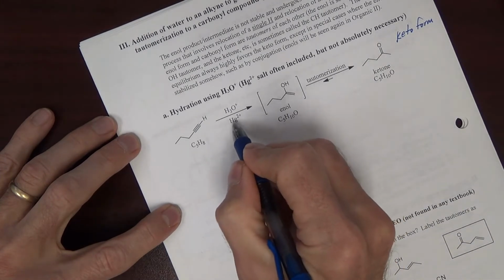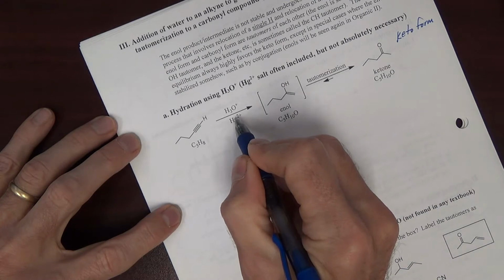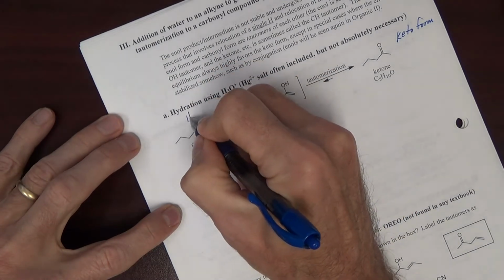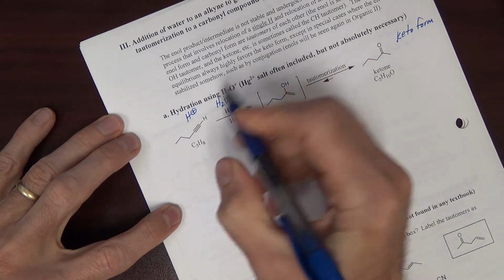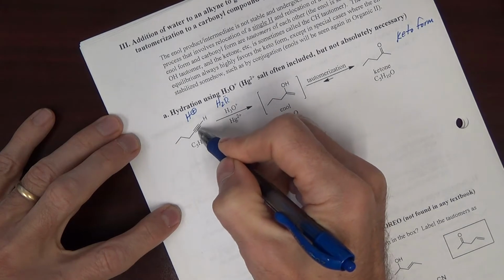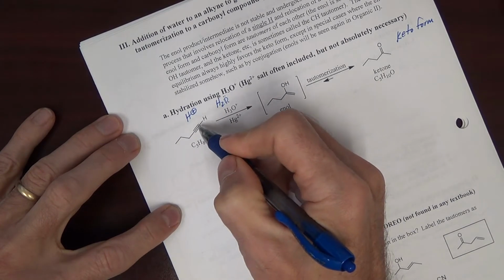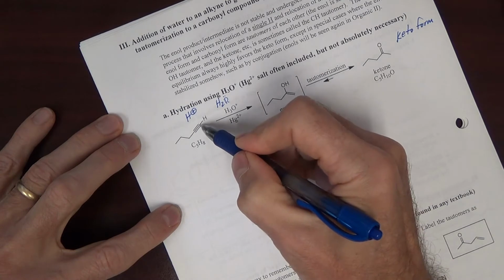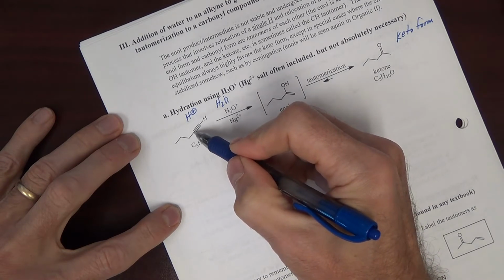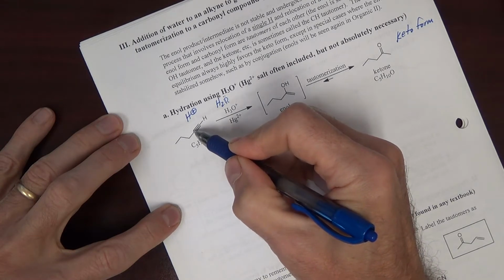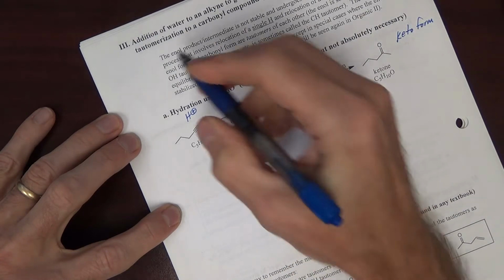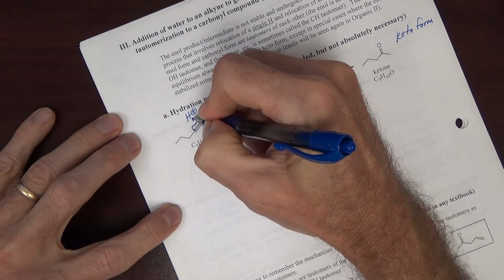First step, again, I'm not going to include the mercury in the mechanism. H plus, and water. Okay, we've got two pi bonds, twice the fun. Pi bond attacks H plus. Where are we going to leave the cation? On right or left? Well, it would be left, because we have this sp3 carbon that can inductively donate. This would be a secondary carbon, where that would be a primary carbon. We're going to leave the cation on the left. So this pulls away and attacks here.